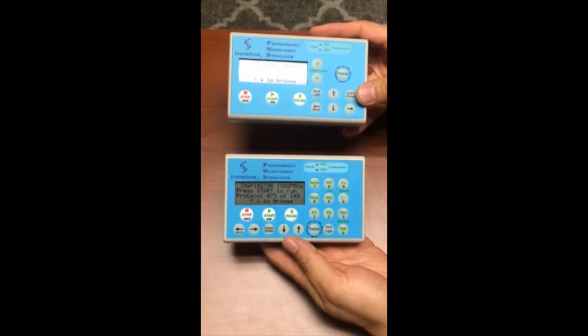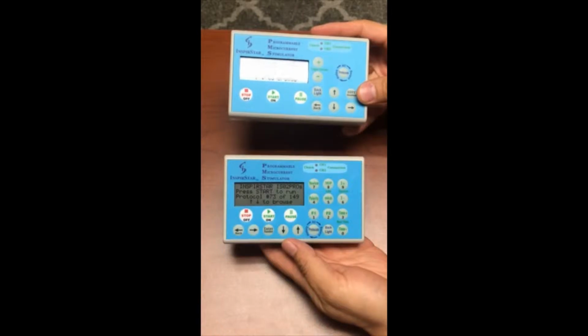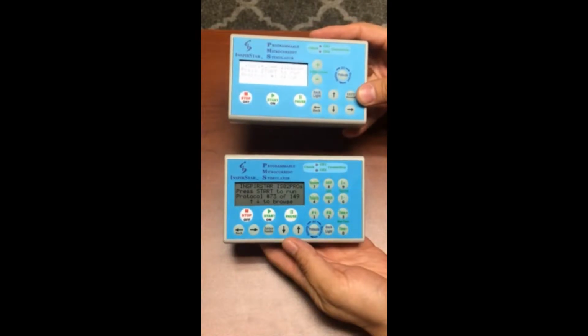ISO 2 Pro and ISO 2 LCD units now support a new feature called batch protocols. On the unit, you can create a batch list of protocols from existing protocols in the unit. Then you can run this batch. All protocols on this batch list will run continuously. This feature requires the firmware version 1.50 or higher.